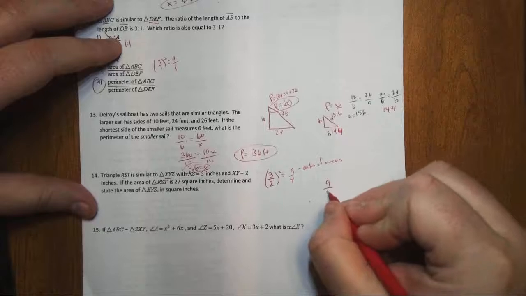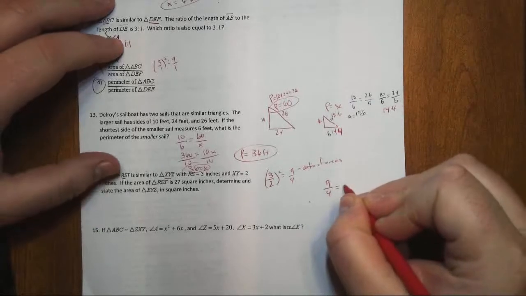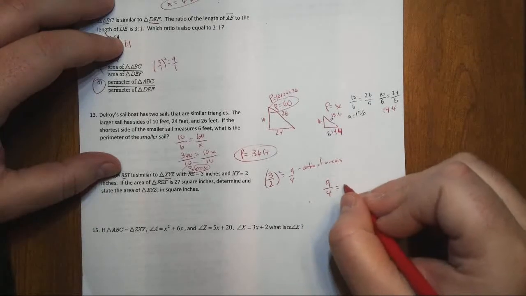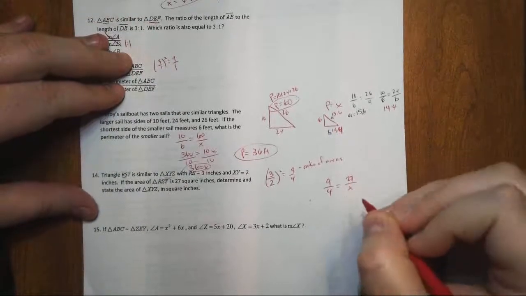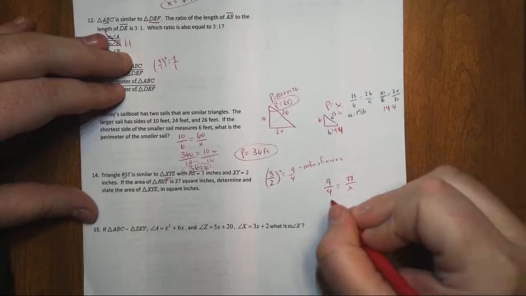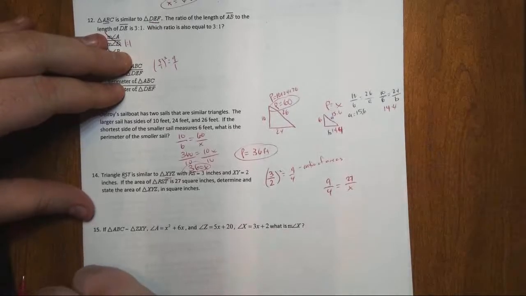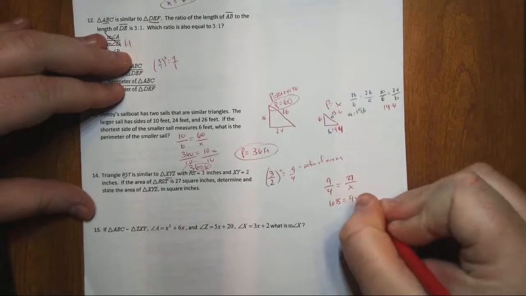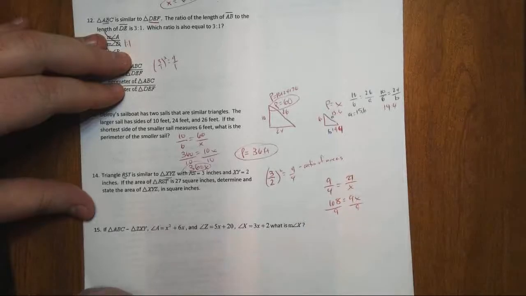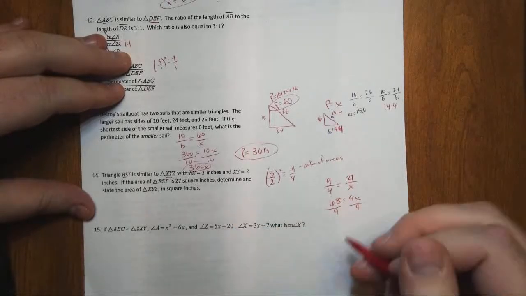And then we're just going to do 9/4 is equal to, RST is the top number, the bigger number, so 27 over x. And then we just do the same thing for ourselves. So we do 4 times 27 to start with. So we get 108 is equal to 9x. We can divide out by 9 and come up with an answer of 12.